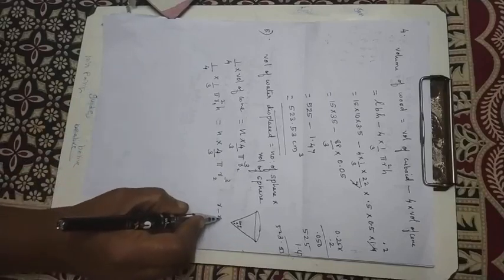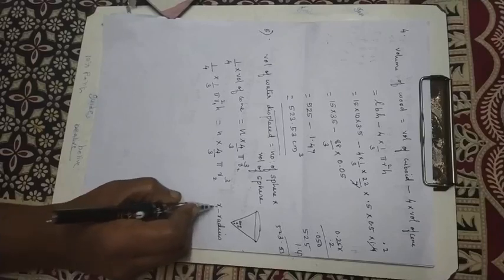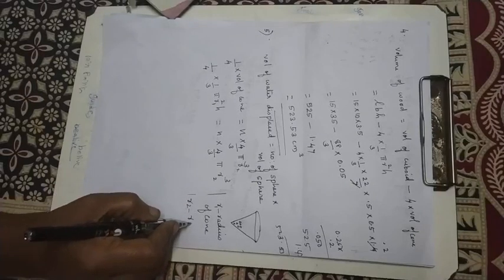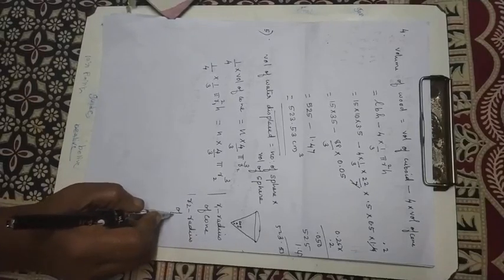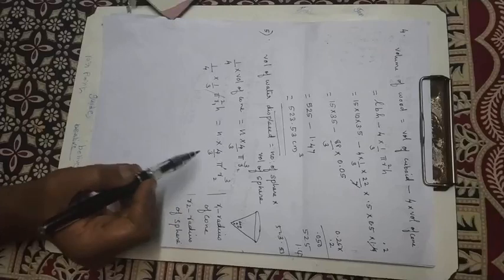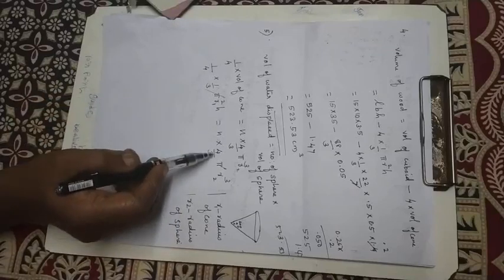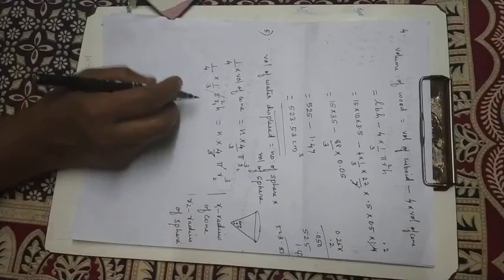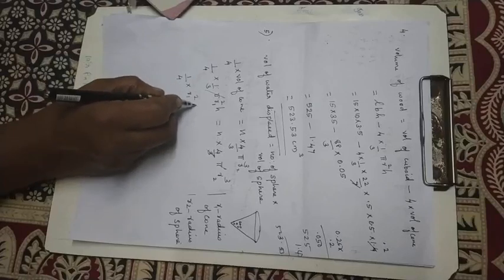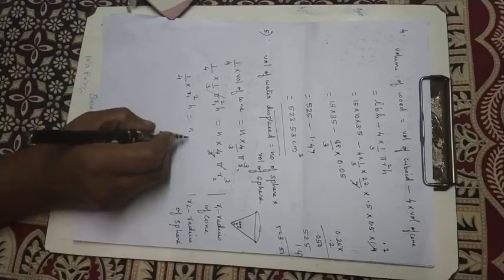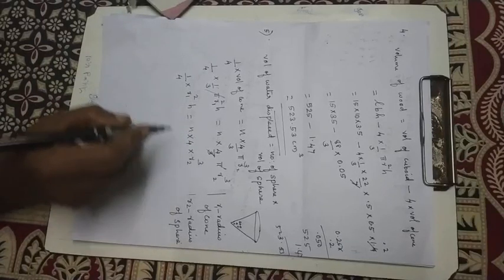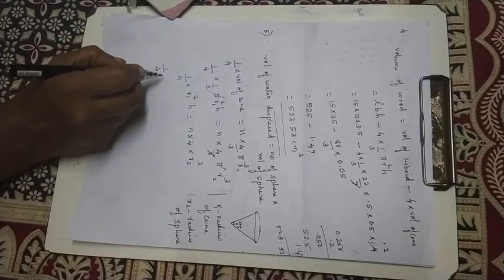R1 is the radius of the cone, R2 is the radius of the sphere. Okay, then pi you can cancel, it is on both sides. 1/3 you can cancel. So here you will get 1 by 4 into R1 square H is equal to N into 4 into R2 cube.